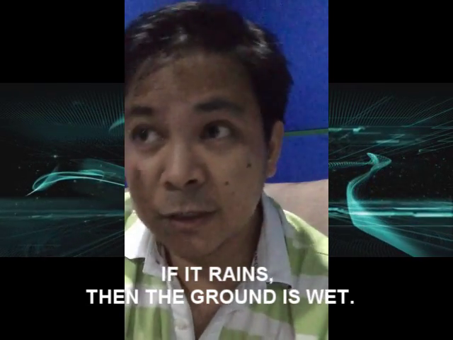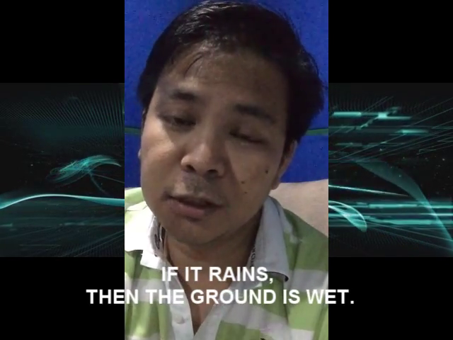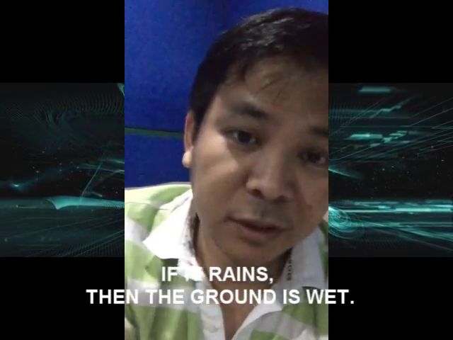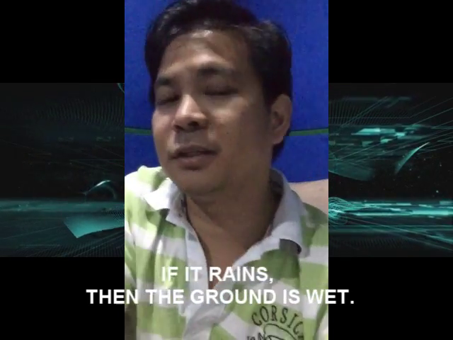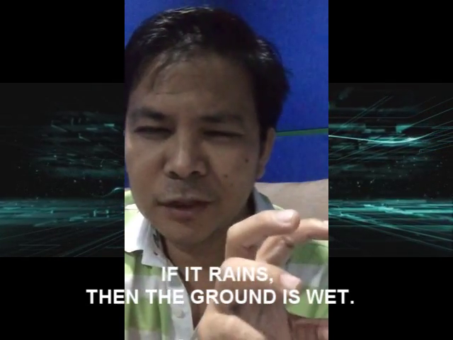But it is not the case that when you say the ground is wet is true, therefore it rained. That's not necessarily the case. The rule specifically states that the truth of the antecedent implies the truth of the consequent. So the cause and effect relationship is indicated by the connector if and then.